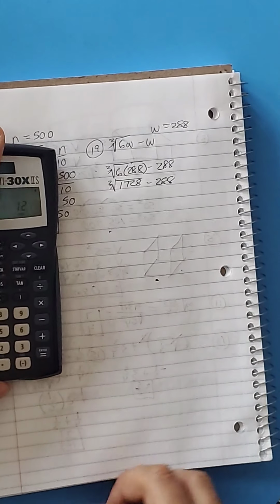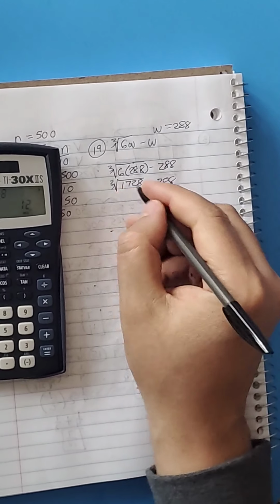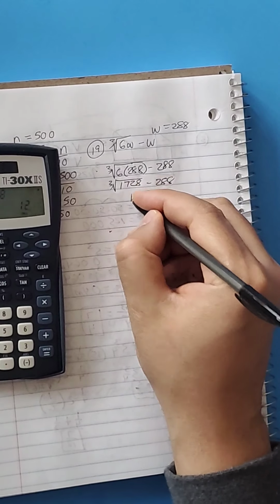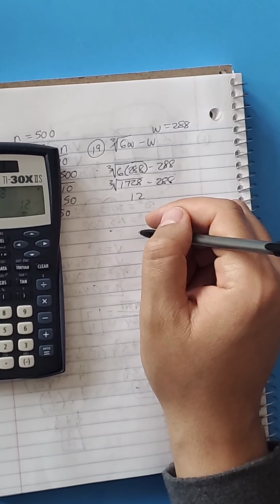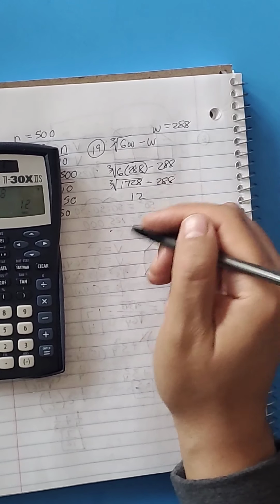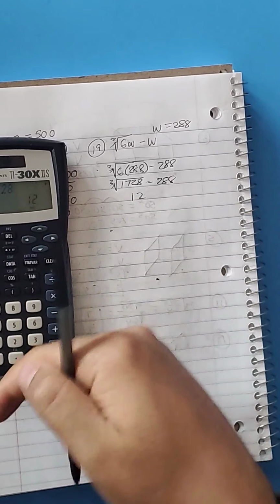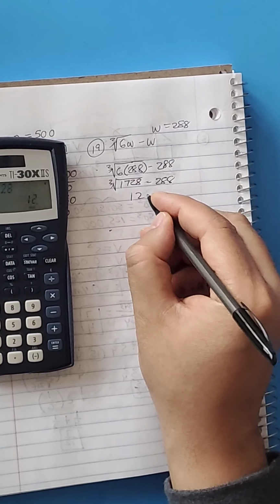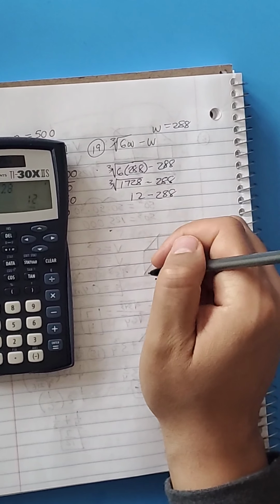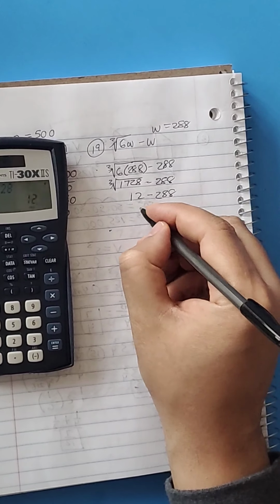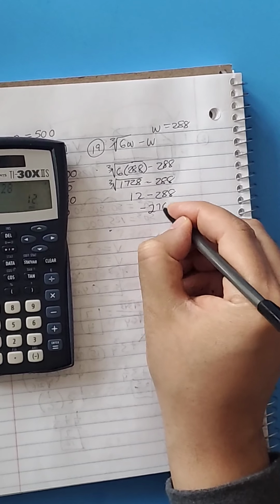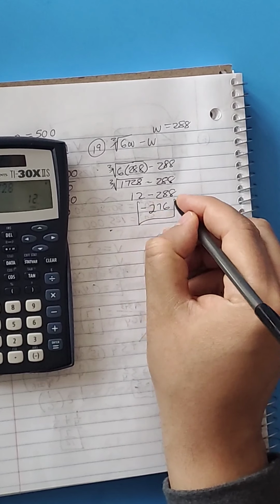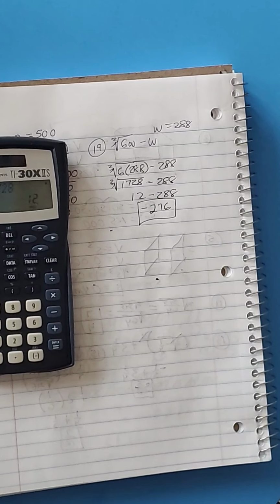Okay, I think I put it in incorrectly. The cube root of 1728 is 12, because 144 times 12 equals 1728. I just pushed the wrong number. So we've got 12 minus 288. So this will be negative 276. That's the answer for number 19.